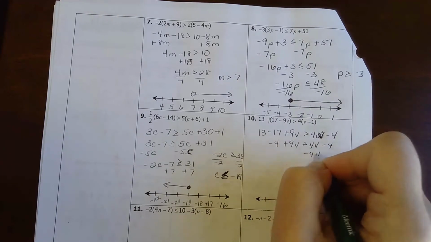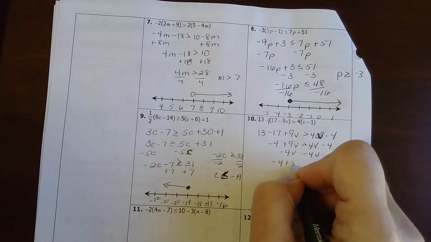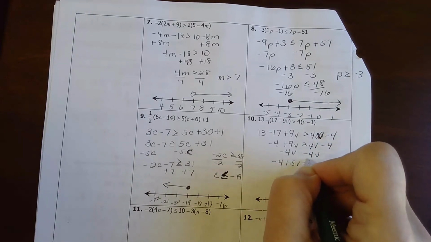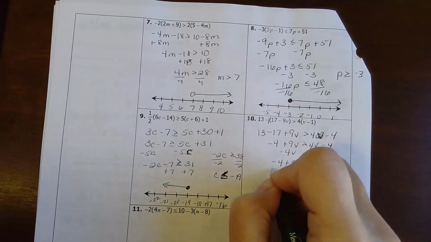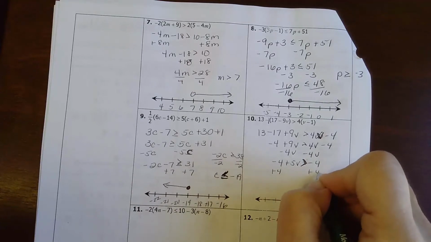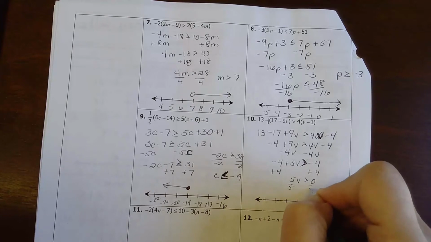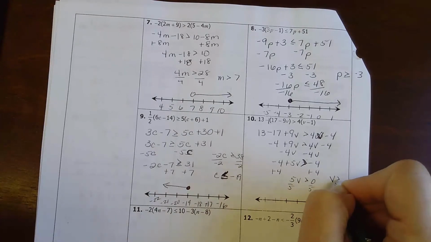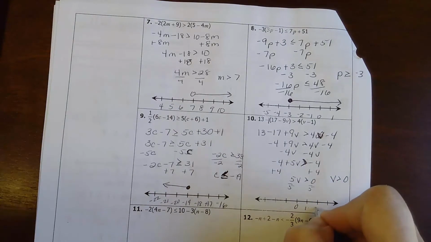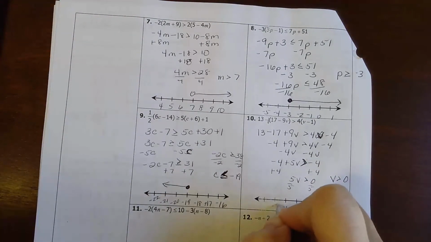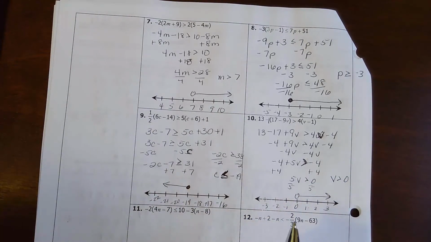Subtract your 4v. So now you get negative 4 plus 5v greater than negative 4. Add 4. So 5v greater than 0. Divide by 5. V is greater than 0. So put a 0 right in the middle. Open circle, going to the right.